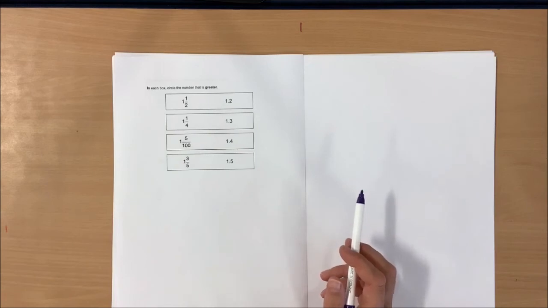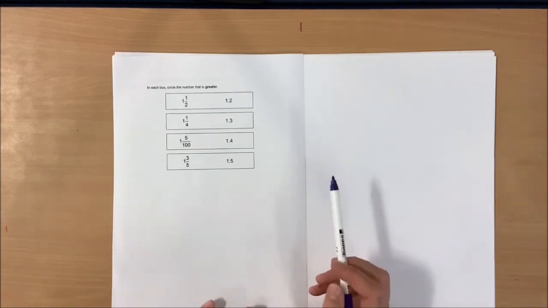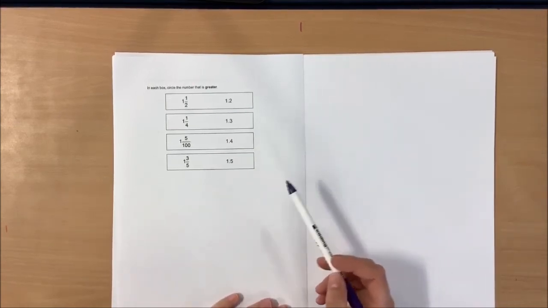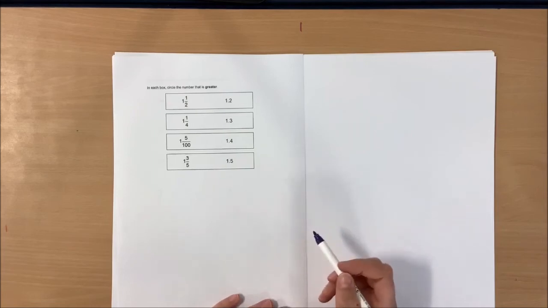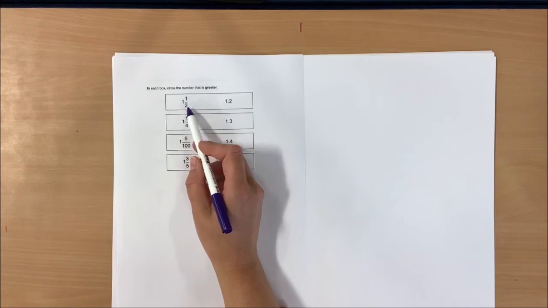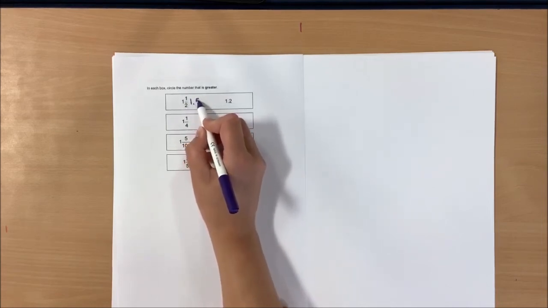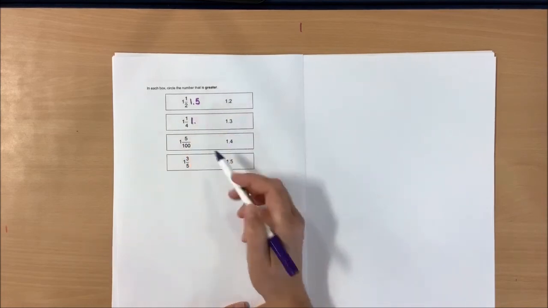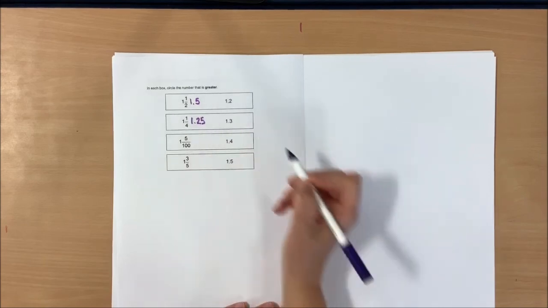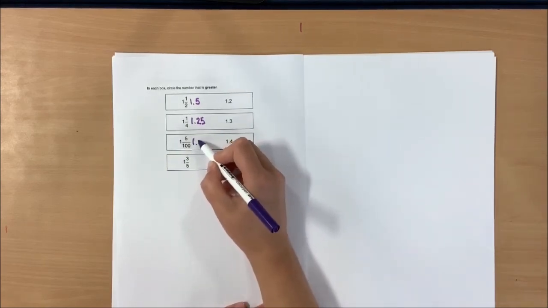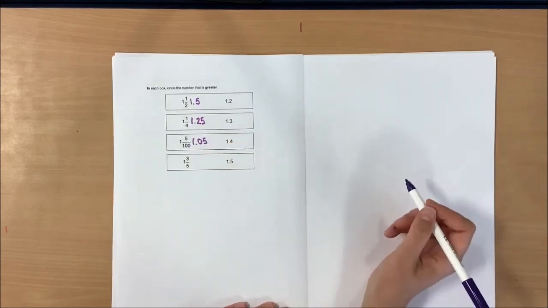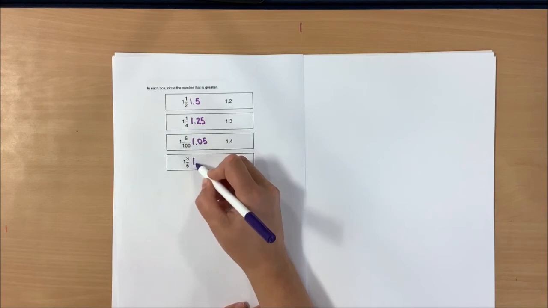Which number is the greater one in each of those boxes? Again, anytime you're faced with a problem where it would be easier to have the same thing, just change it so that it is. So 1.5 and 1.2. Well, 1.5, if you remember, a half is 0.5, so that's 1.5. That's a whole one, and then a quarter is 25 hundredths, so that's 1.25. 1 and 5 hundredths, remember if it's just hundredths, there's 0/10. And 1 and 3/5 is the same as 1 and 6/10.